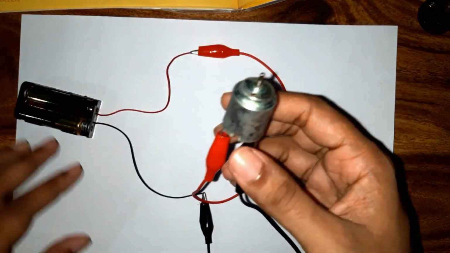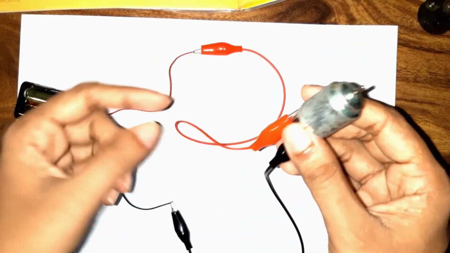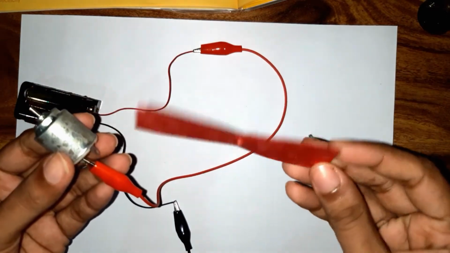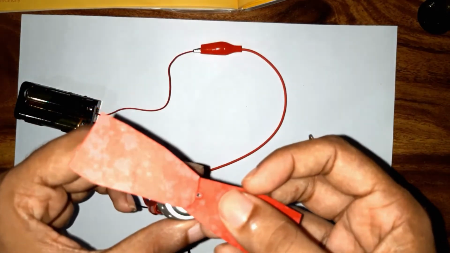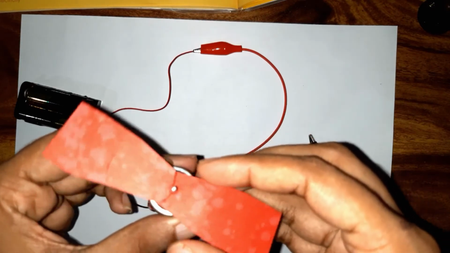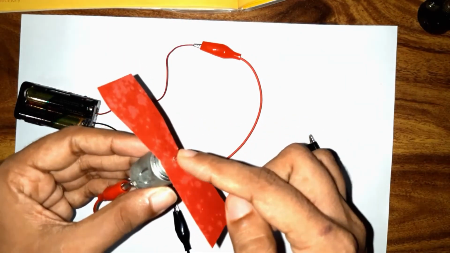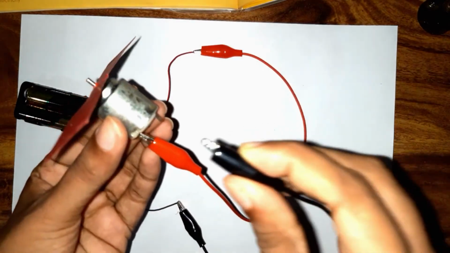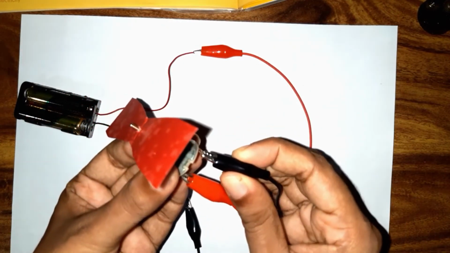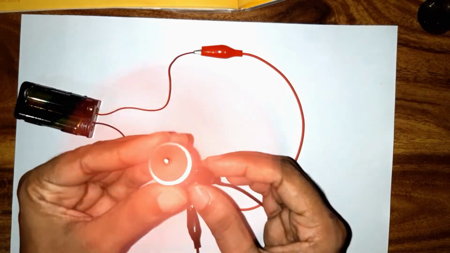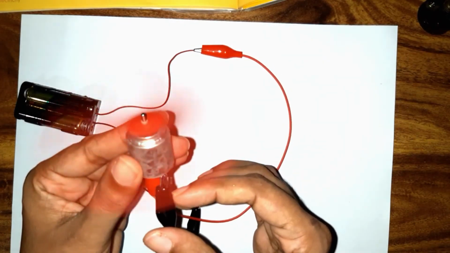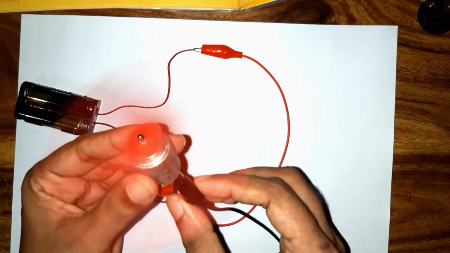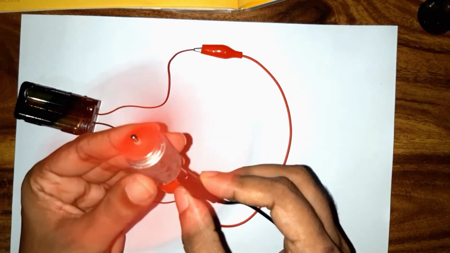Now we are going to make a small fan using this motor. So for that I'm going to put this piece of board into the part of here, this part of this motor. Okay, this part is beginning to spin when the electricity flows through this motor. Now I'm going to complete the circuit. Now you can see. All right. Okay, this is a small fan that you can make. Now pay your attention to the direction of this fan.